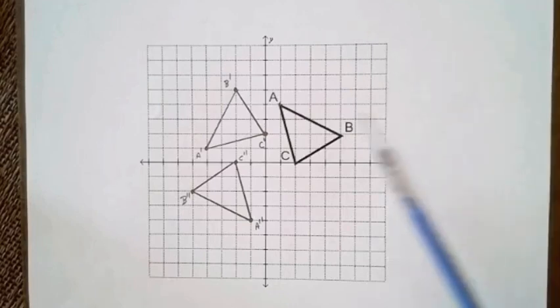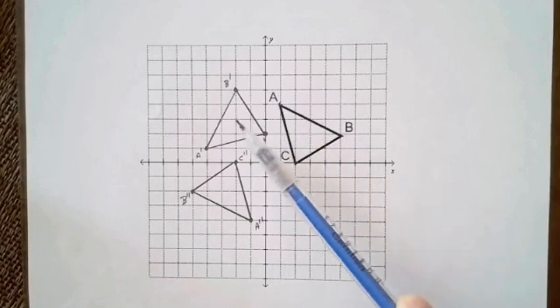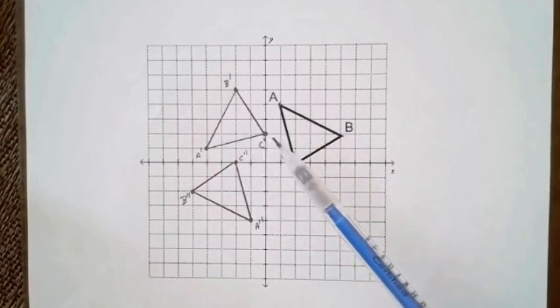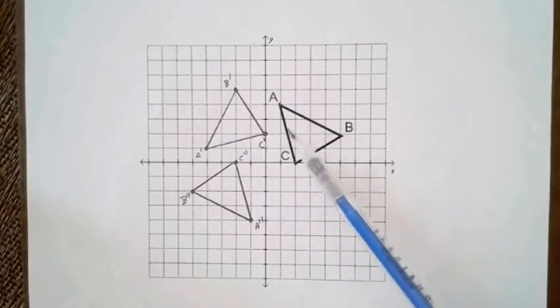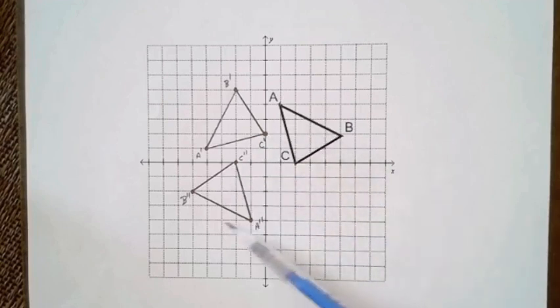All right, so I've taken my original triangle ABC, I rotated it 90 degrees to get to A prime, B prime, C prime, and then I took my original triangle and I rotated it 180 degrees to get to A double prime, B double prime, C double prime. I'm now ready to do one more rotation.